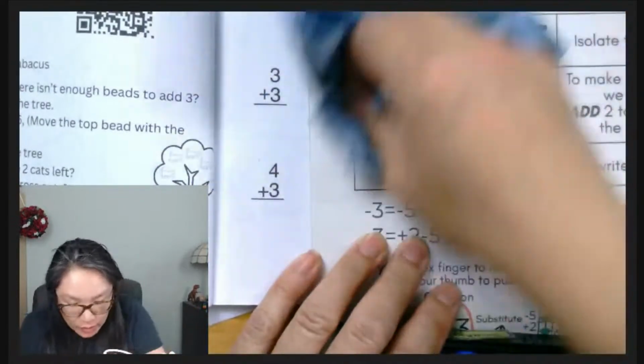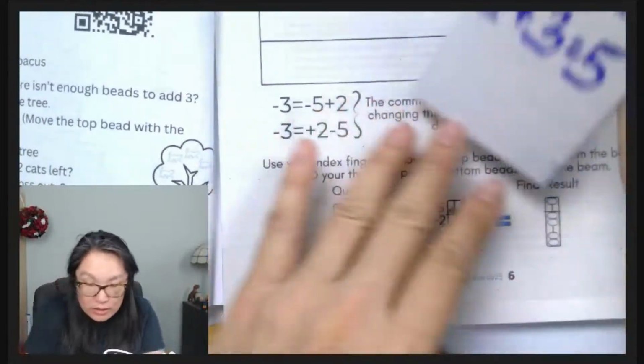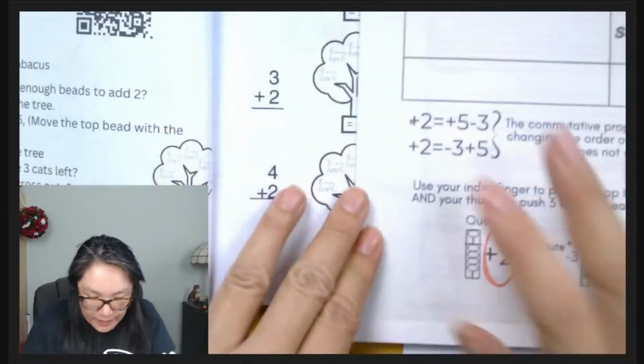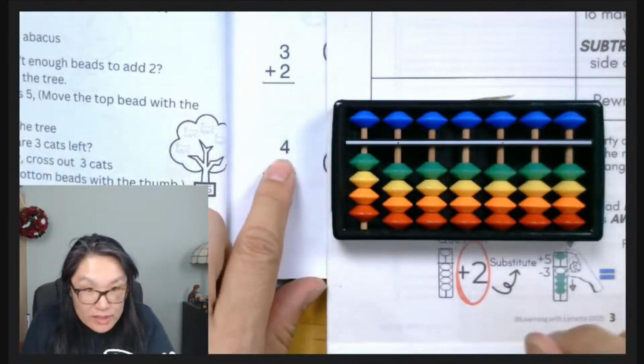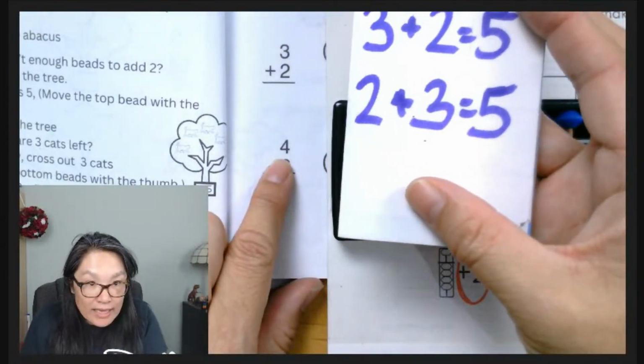I mean, we could do another one, right? We could do another one, which is 2. Well, it's the same thing because 2 also has that same situation, right? So if we want to do 2, I have 4. If I have 4, what do I do? If I have 4, we know how to add the 2.